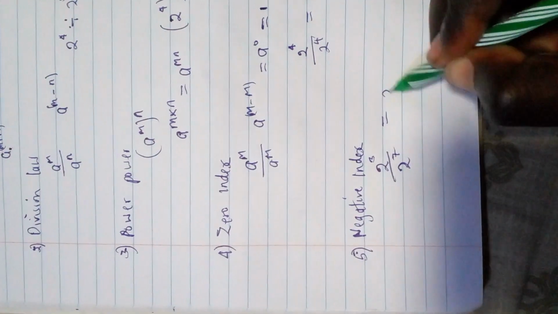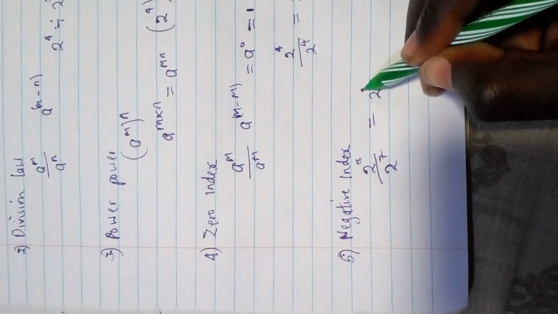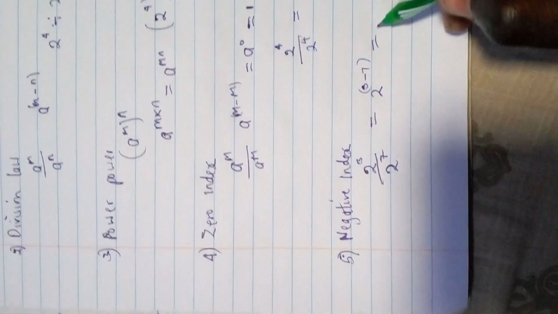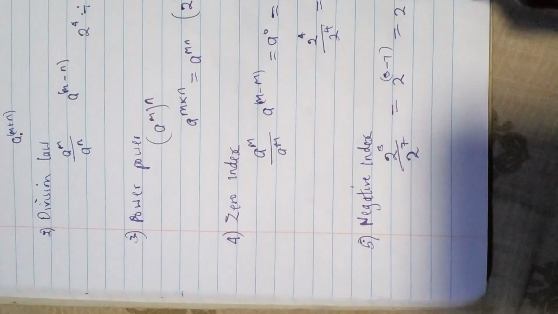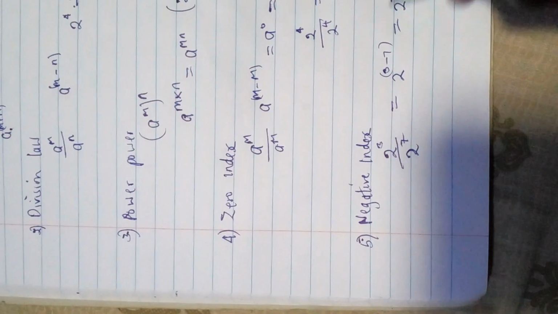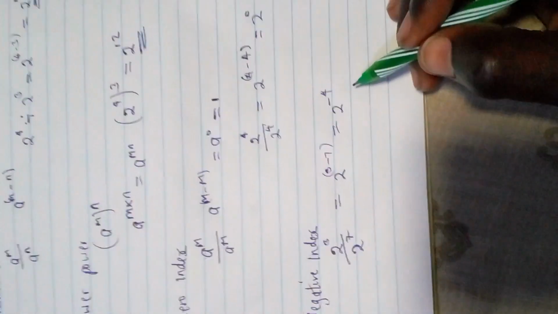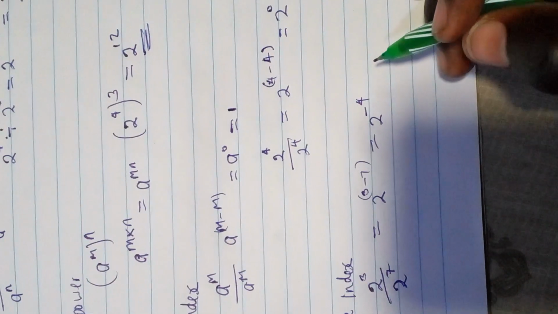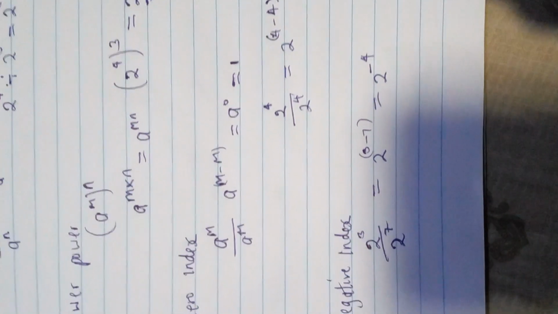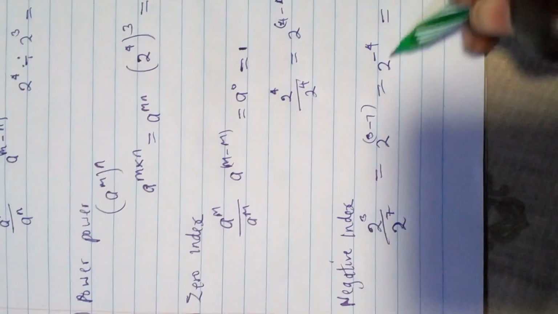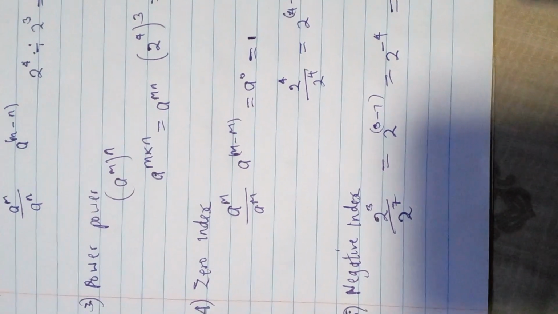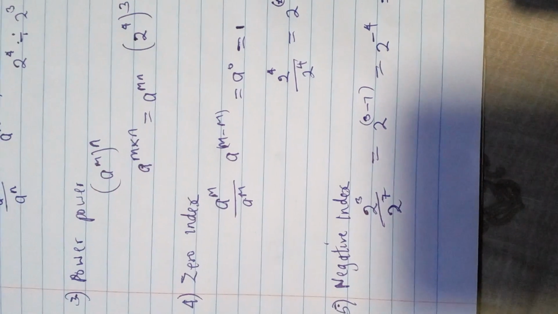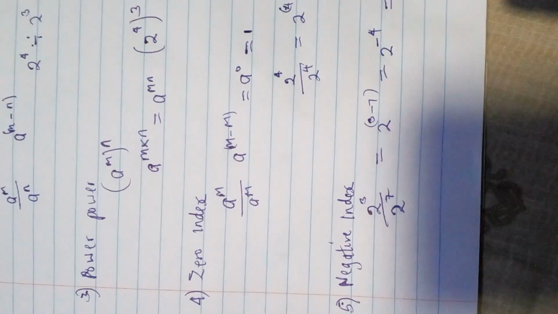This will be 2 raised to power 3 minus 7, which will be 2 raised to negative 4. If you're given this, it can be rewritten as the reciprocal of 2, and the power becomes positive. This will be 1 over 2 raised to 4.